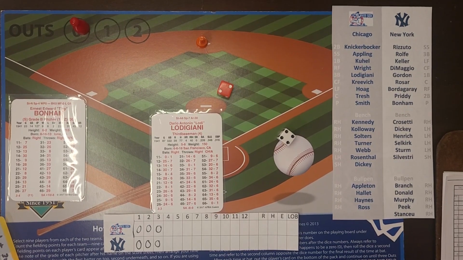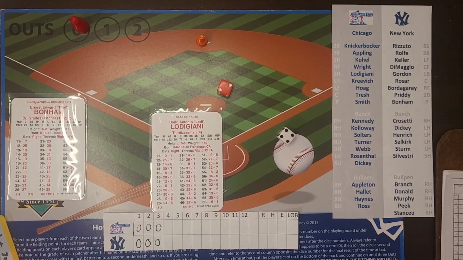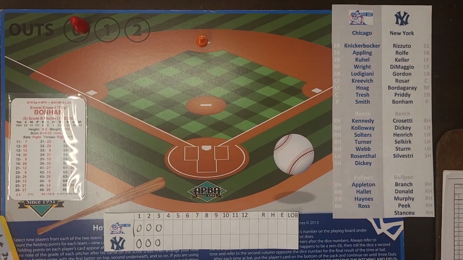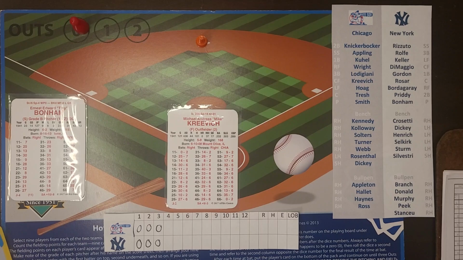And things are getting from bad to worse for the Yankees. It's now 3-0 White Sox on the double by Lodigiani. And perhaps that double has kind of turned the tide and put the momentum with the Sox and put the Yankees on their heels.